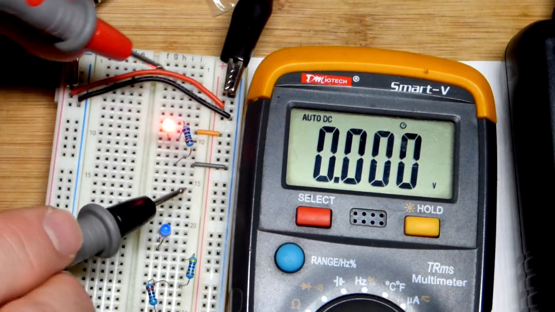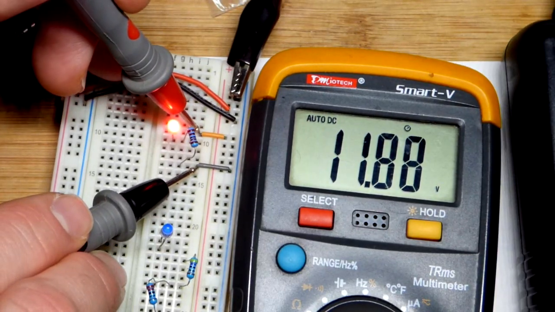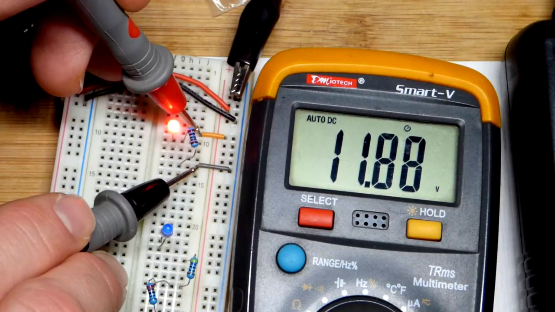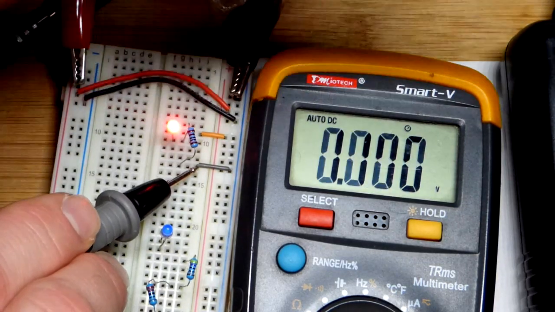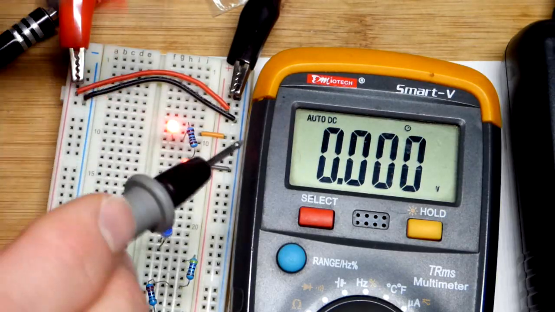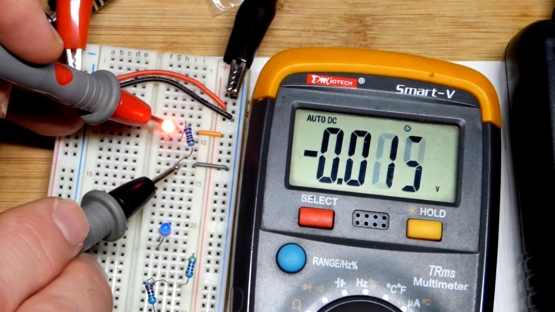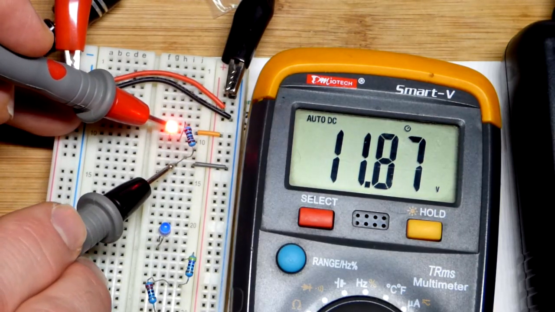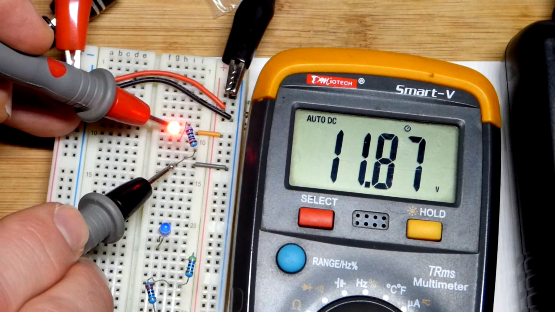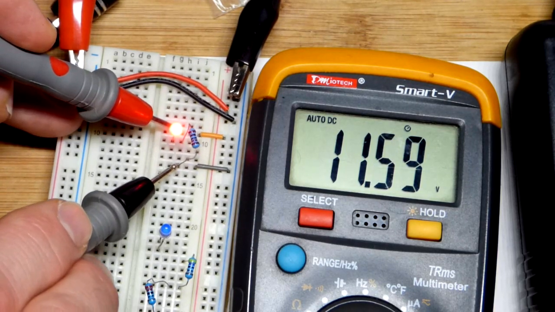Probably because we lost a little bit due to the resistance where we have connections between what the power supply is setting, and as you can see over there, the breadboard jumpers and everything. As you get farther from the power supply, closer to the circuit, you're going to have a little bit less voltage. Now, really good connections will get rid of almost all that voltage drop.